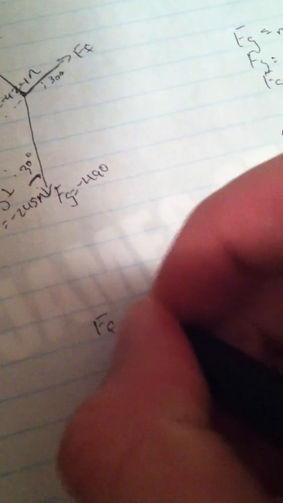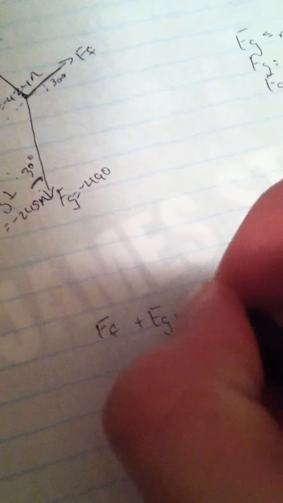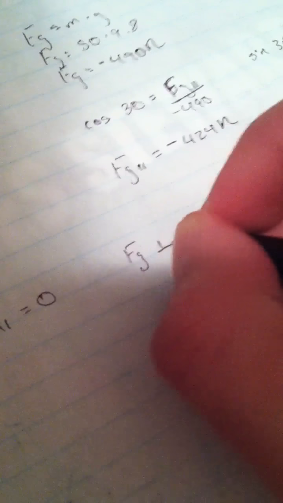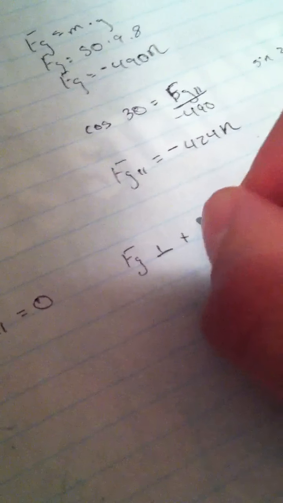So now I'm going to do my force equations so I can solve for the normal force and the friction force. So my two horizontal forces are friction force and the force of gravity parallel. So friction force plus force of gravity parallel equals 0 because it's balanced forces. And then my force of gravity perpendicular plus my normal force are my vertical forces, and those equal 0 too.